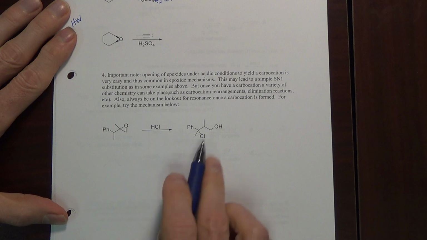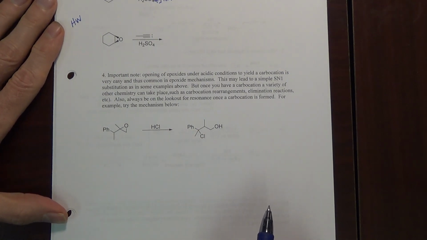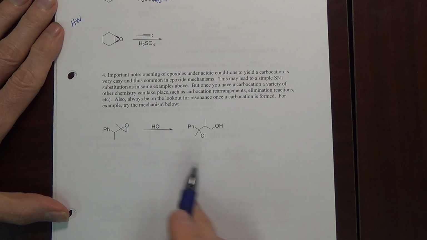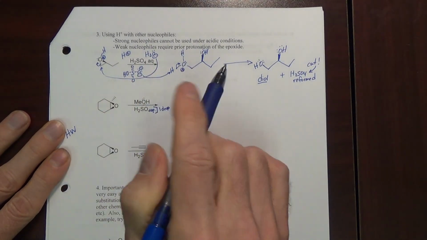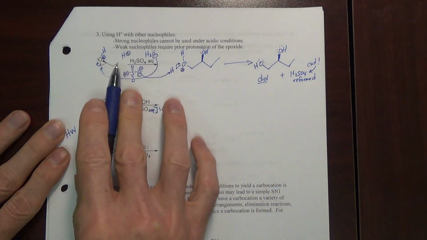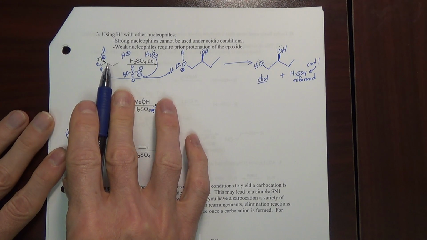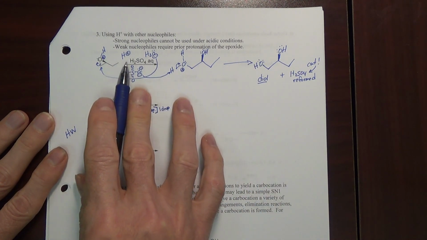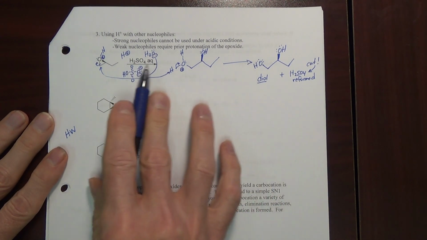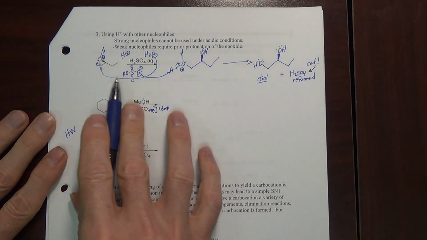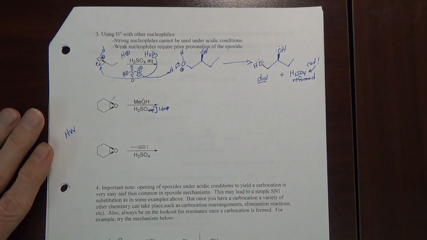Now you can also try the mechanism below. All right. More complex mechanism. Now these are predictive product reactions, which are what I would call more straightforward. Okay, we have a very specific thought process to predicting these products.